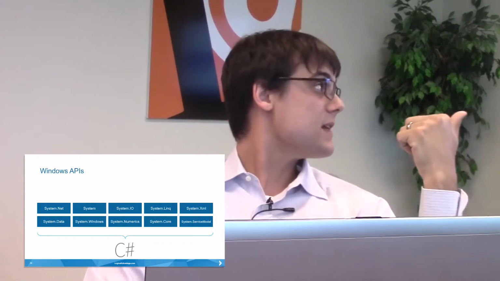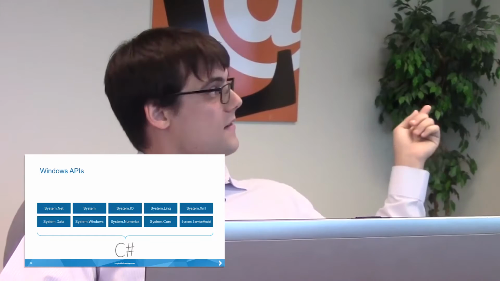So if you've ever developed for a Windows platform, these .NET namespaces might look familiar. And then if you're going to deploy to Windows Phone or to the store, you can use these libraries. Well, with Xamarin, it's very similar.